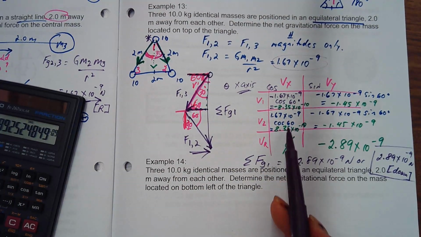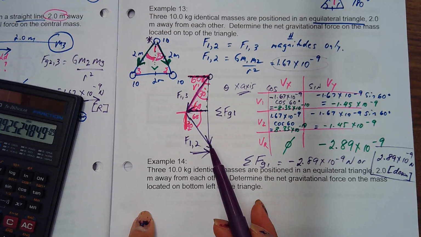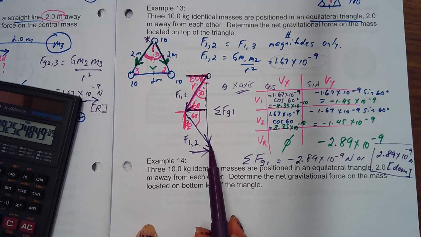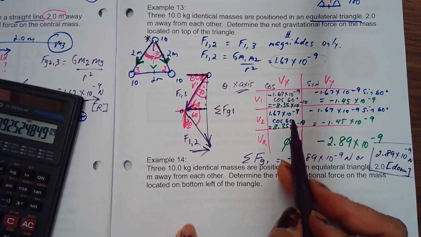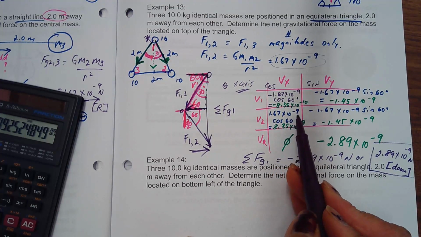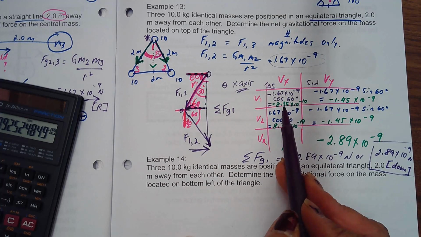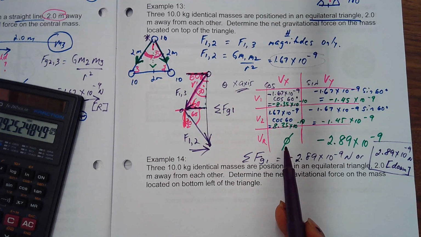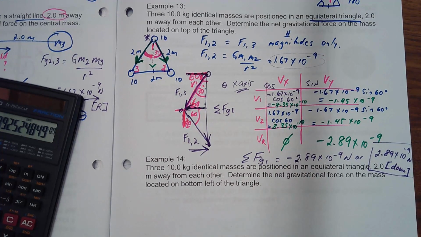So look at this one here. For the second vector, the x is positive because it's going to the right. This is now the 0, right? Going to the right, so it's positive 1.67 times 10 to the negative 9, cos of 60, and you get a positive number that is the same as that, so you get a sum of 0. When you combine those two green numbers that I have, you get 0.